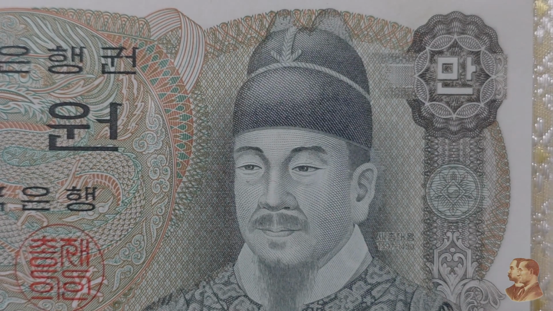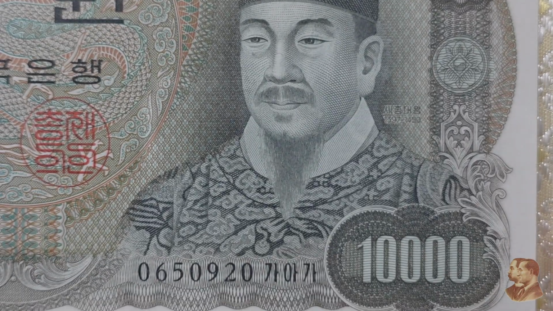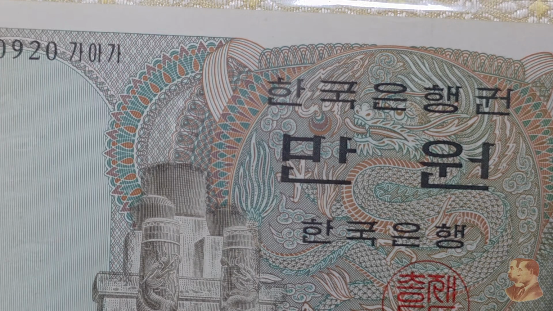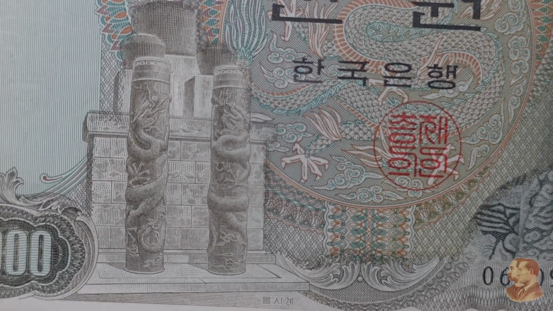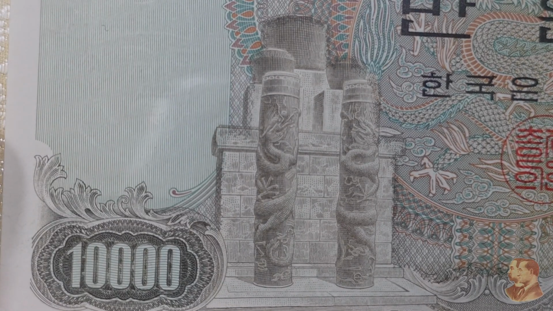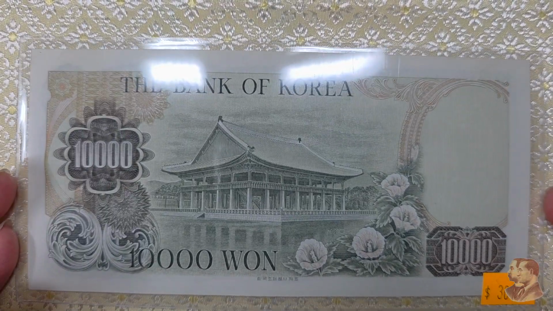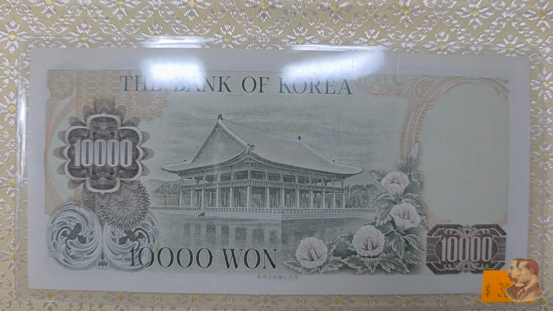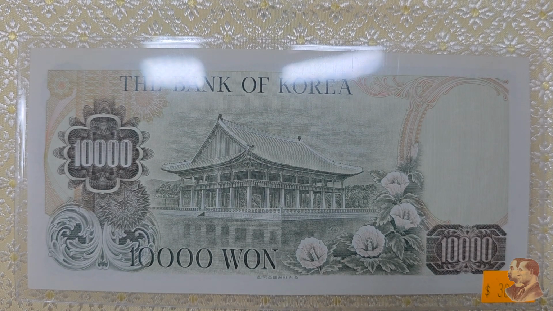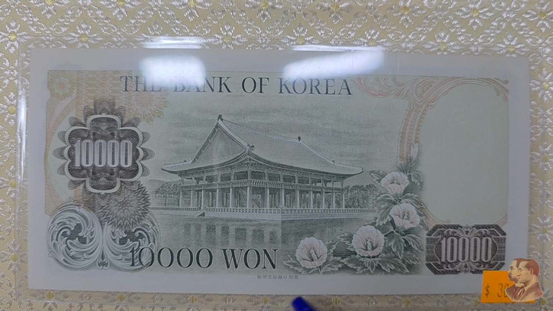So you have King Sejong, and then the water clock, and then the back here is the Gyeonghoeru Pavilion in Gyeongbokgung Palace, and also the Rose of Sharon here too.